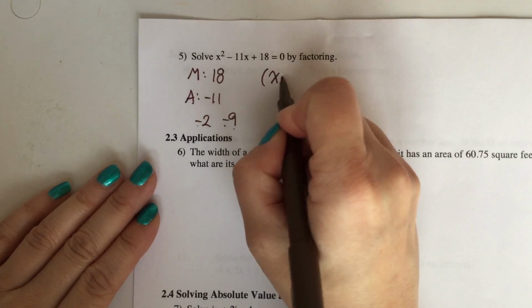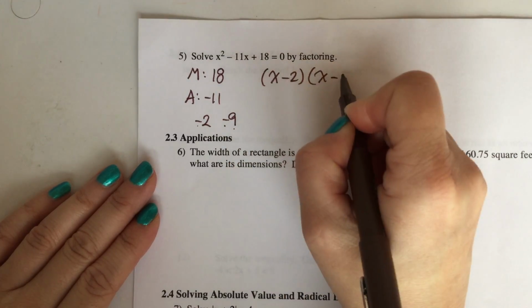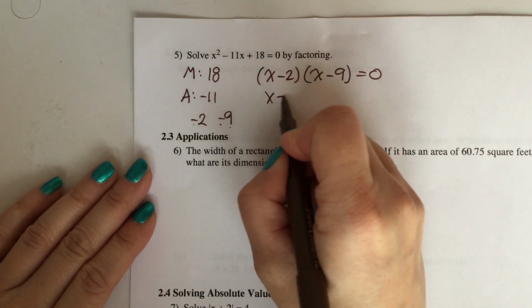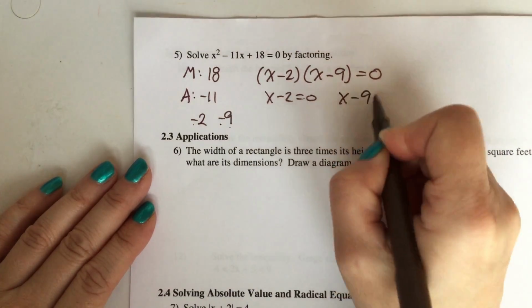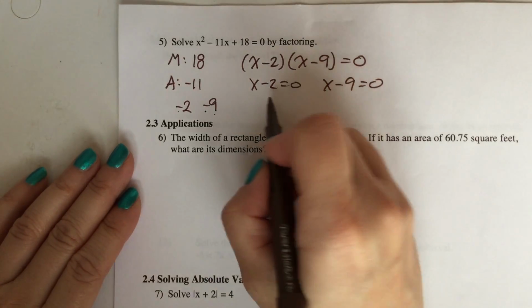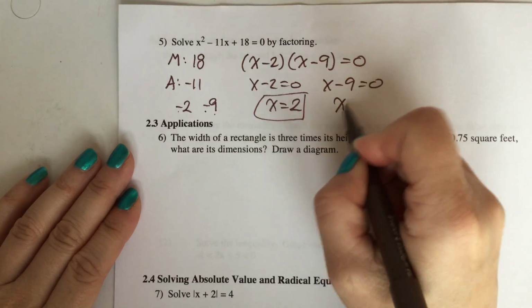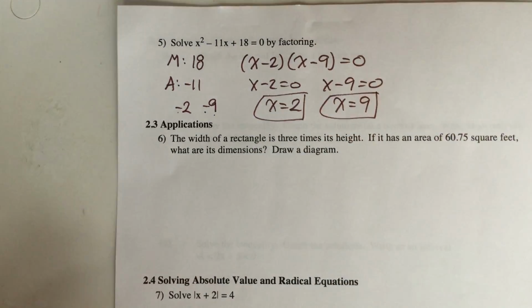So when I factor it, it's x minus 2, x minus 9 equals 0. To solve, you take each group separately and set it equal to 0. Here I add 2. 0 plus 2 is 2. Here I add 9. 0 plus 9 is 9.